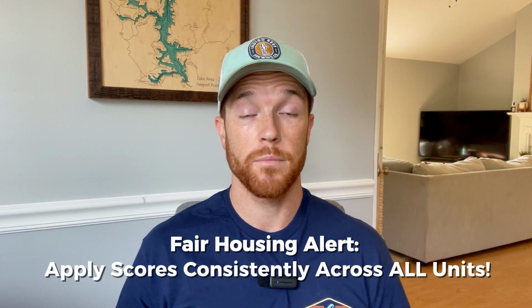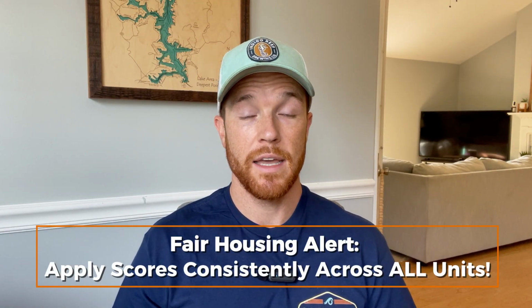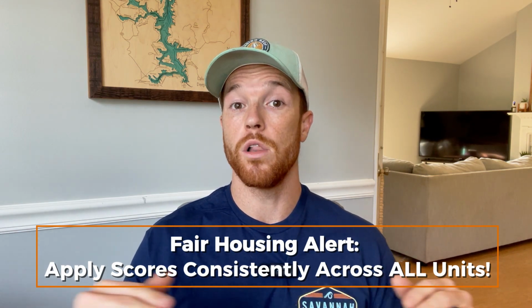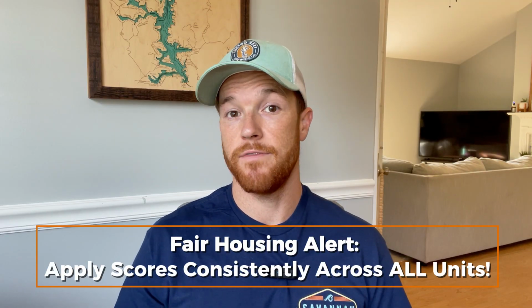Now, this is a quick note, but it is important. If you have multiple units for rent up at the same time and you set a minimum credit score, you need to apply that minimum credit score to all of your rental units, right? If you don't do that, that could be construed as a fair housing violation because you're starting to discriminate and cherry pick, okay, well, this person can have a 600 credit score, but this person needs to have a 650. So you just need to make sure to have documentation and to keep everyone on the same level playing field.